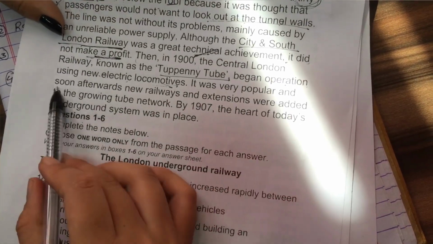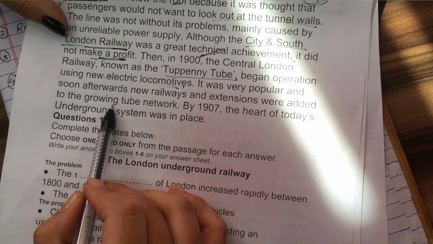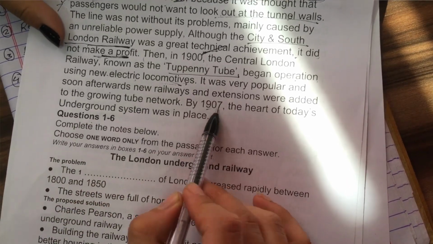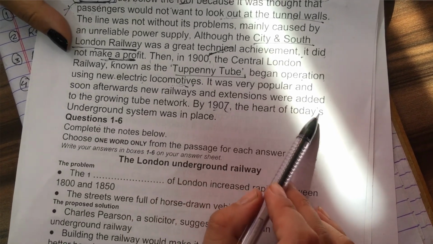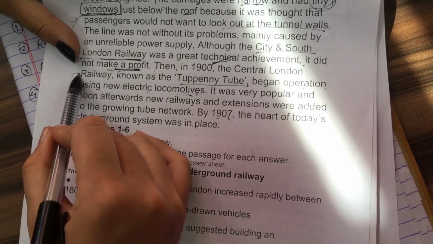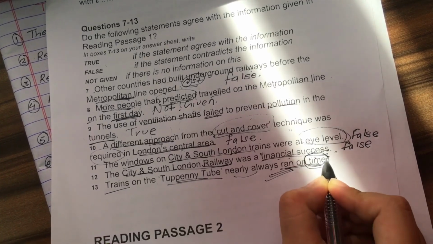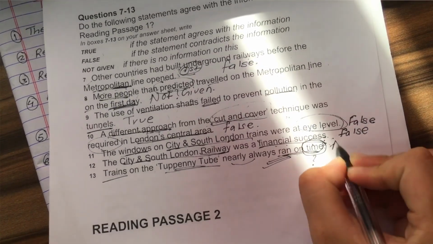It was very popular, and soon afterwards, new railways and extensions were added to the growing tube network. By 1907, the heart of today's underground system was in place. Okay, here we studied these sentences, but we can't find whether it ran on time or not. They did not talk about this main idea, that is time. So our answer is not given.